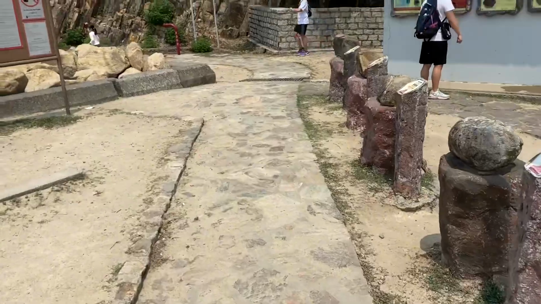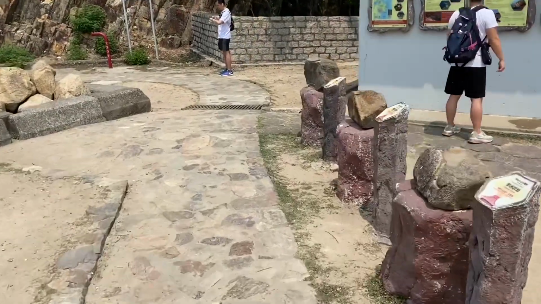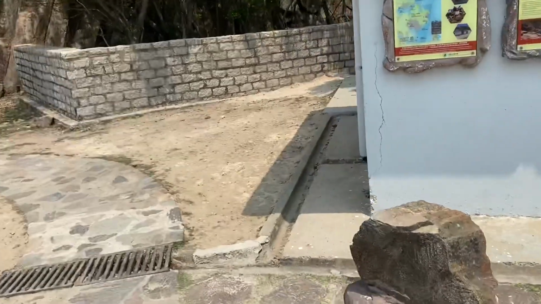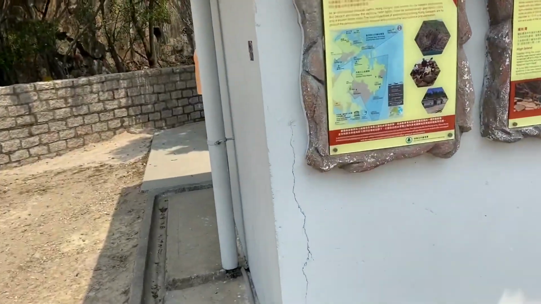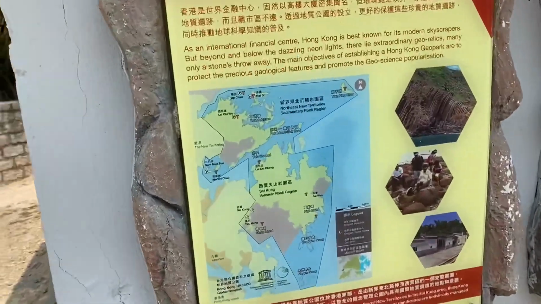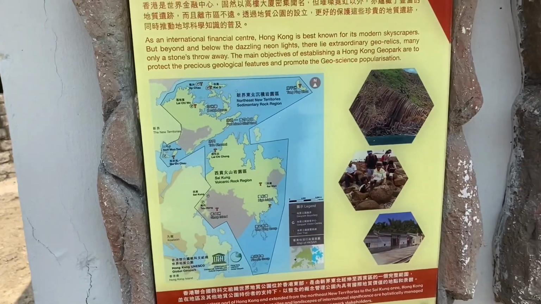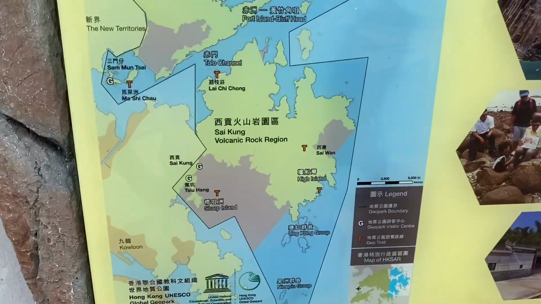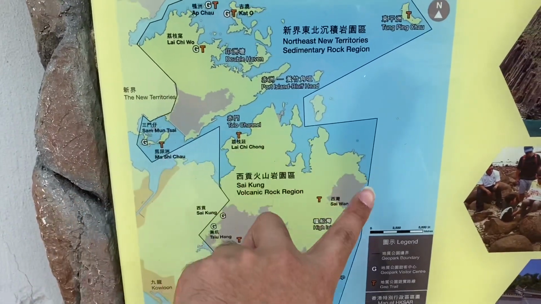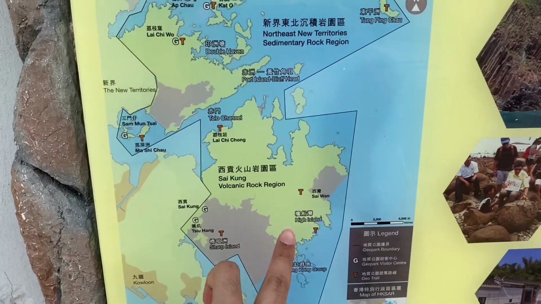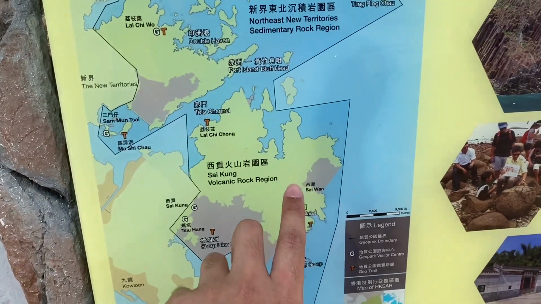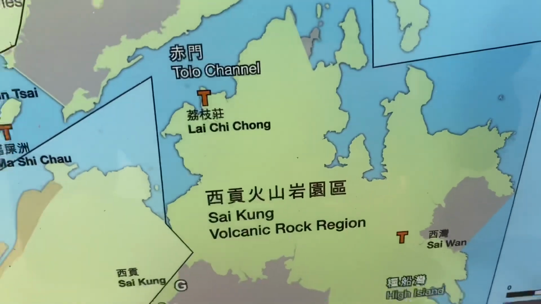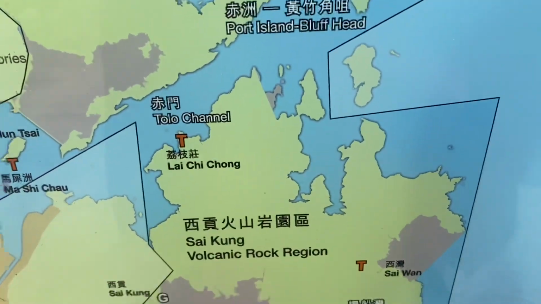Even you need to pay the $100. Okay. Let's go to the notice board to check out what it is talking about. And you can see right here, it is talking about a lot of volcanic rock region, and actually the whole part of the island, the whole part of the cyclone area right here, which is right now where Mr. Leung is, somewhere like here, I'm not sure indeed.